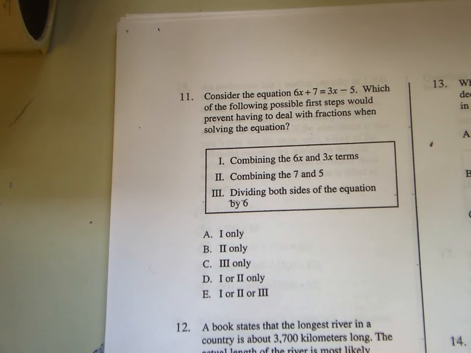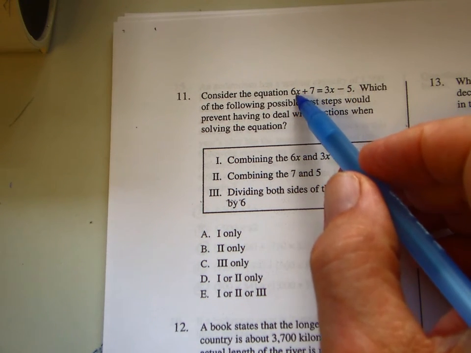Okay, consider the equation 6x plus 7 equals 3x minus 5. Which of the following possible first steps would prevent having to deal with fractions when solving the equation? Okay, you could divide by 6 to get x. We want to get x.